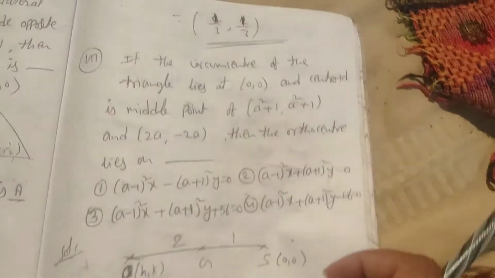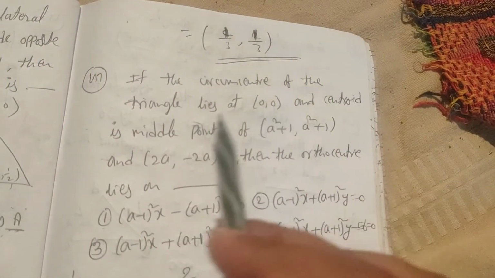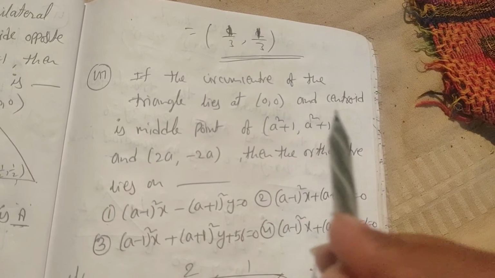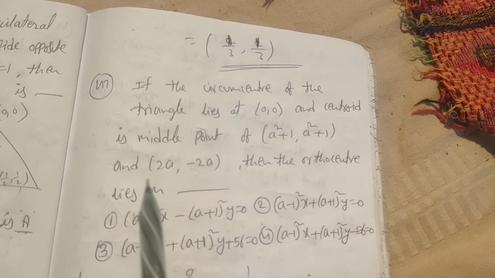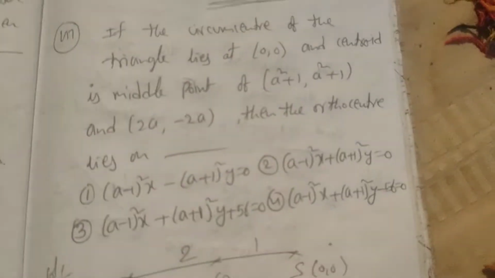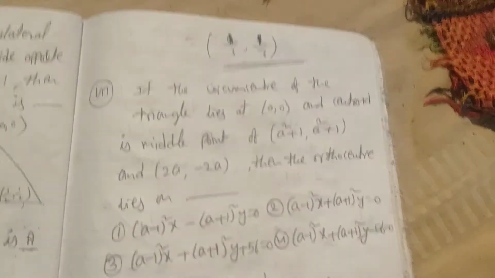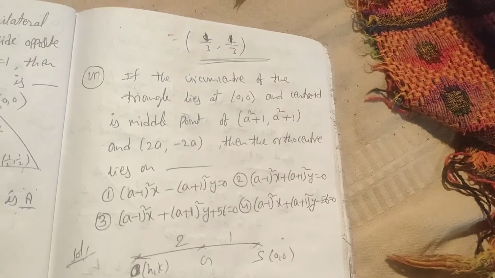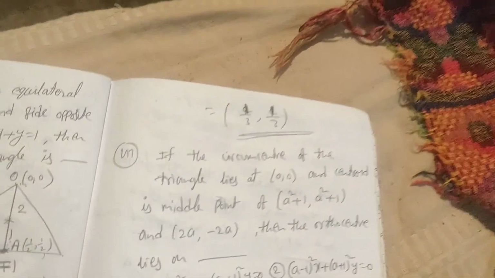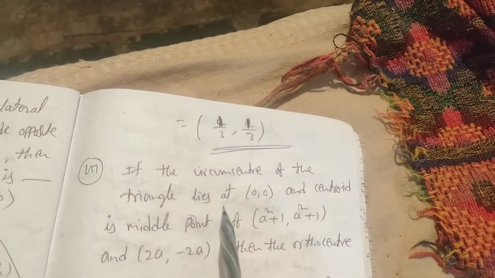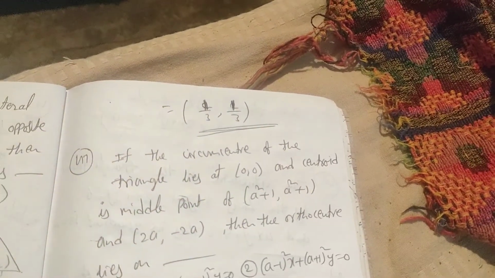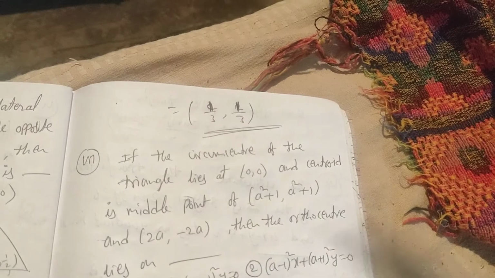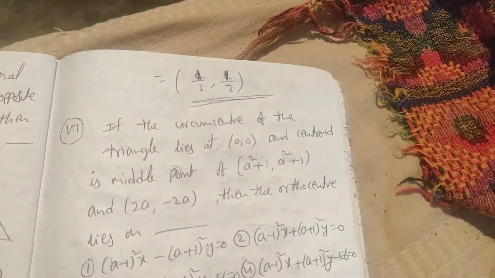Okay, next problem. If the circumcenter of the triangle is at (0, 0) and the centroid is the midpoint of (a² + 1, a² + 1) and (2a, -2a), then the orthocenter lies on which line? Very clear. They have given the circumcenter (0, 0), and the centroid is the midpoint of these two points. He is asking where the orthocenter lies. If you find the orthocenter, you can say the answer.